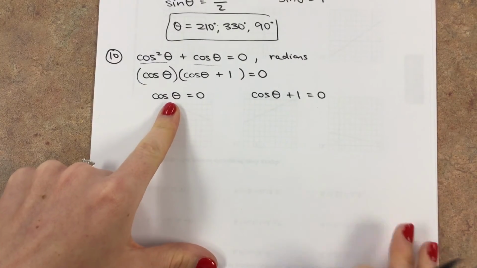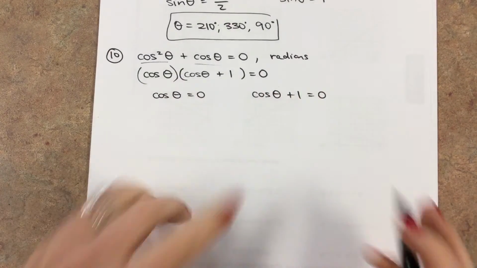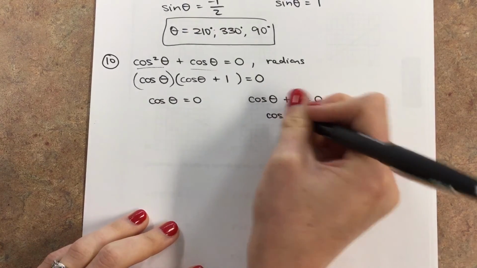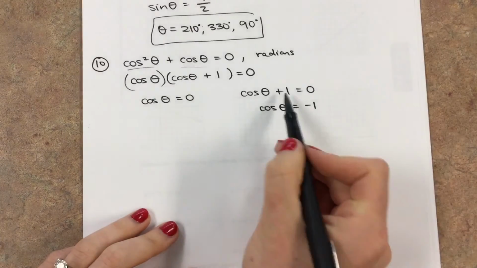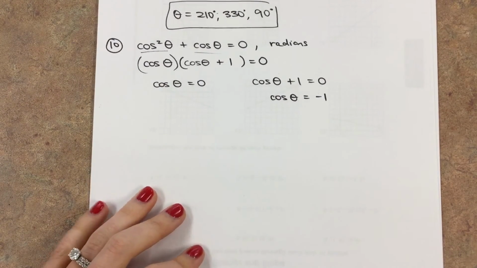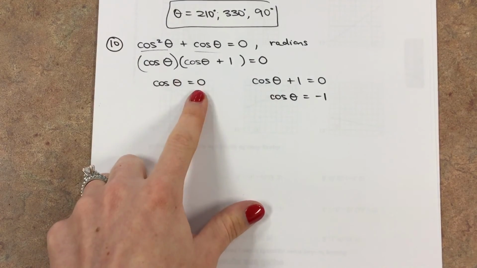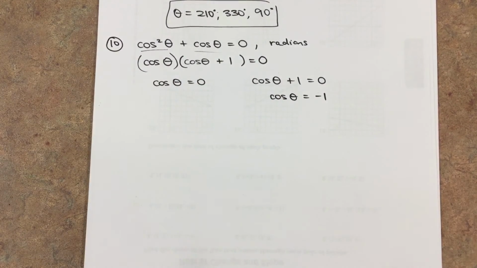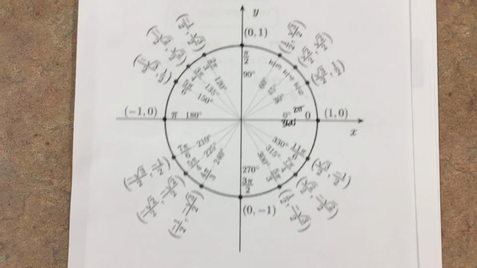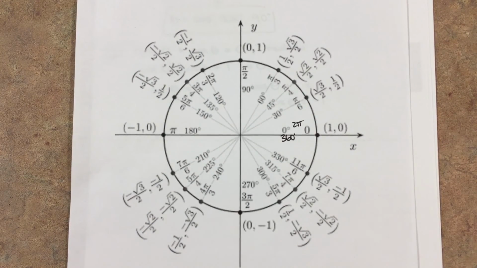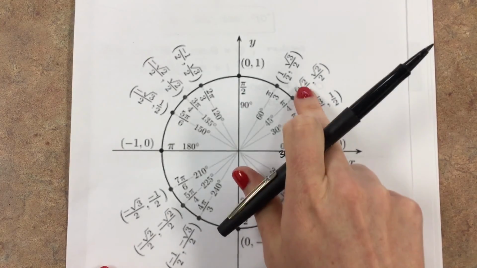So I want values of cosine that are equal to 0, so I'm going to look on my unit circle. According to this one, I want values of cosine equal to -1. So just subtract the 1 from both sides to get that cosine by itself. So we want cosines of 0 or -1, so in radians as well. Back to the unit circle. Remember, cosine goes with my x values, so either 0 or -1. So start looking at x values.